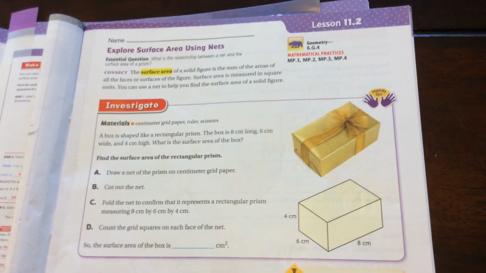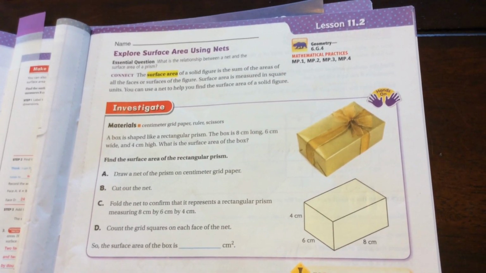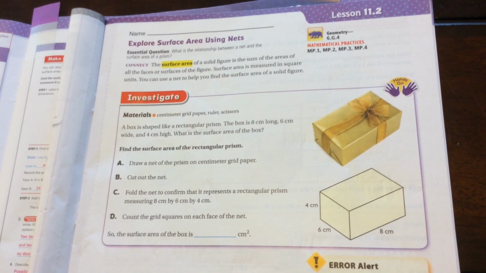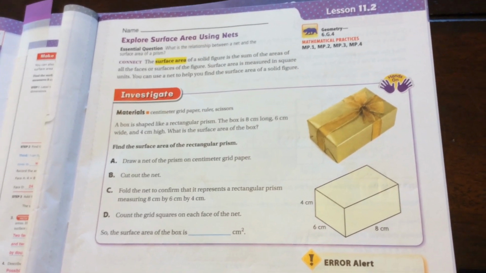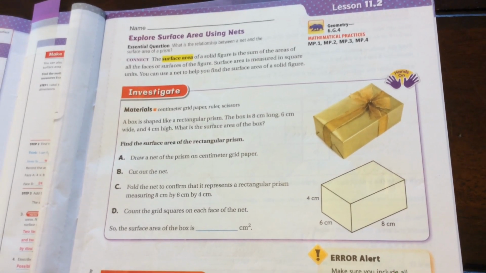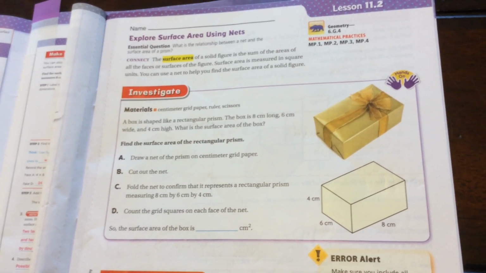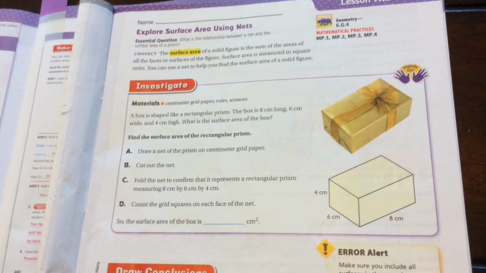A box is shaped like a rectangular prism. The box is 8 centimeters long, 6 centimeters wide, and 4 centimeters high. What is the surface area of the box? Find the surface area of the rectangular prism. Step A, draw a net of the prism on centimeter grid paper, and then cut out the net.